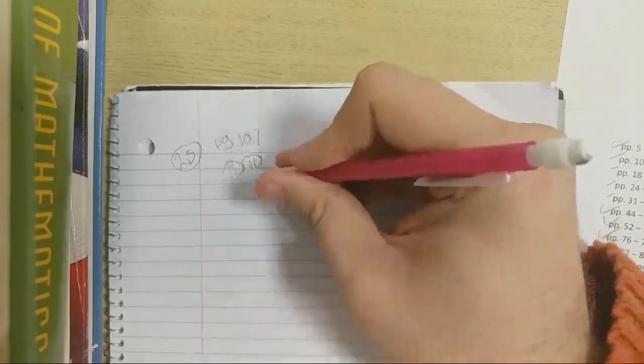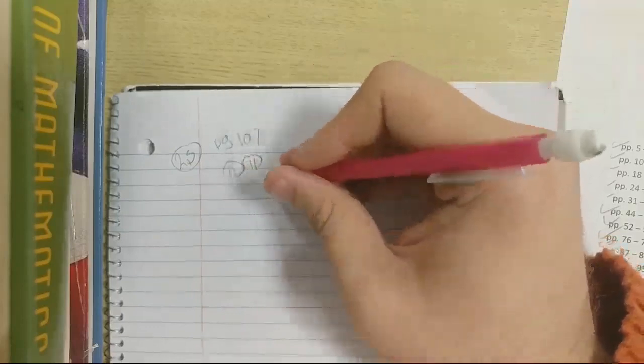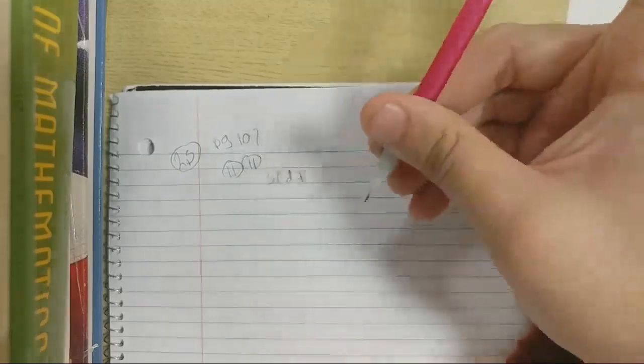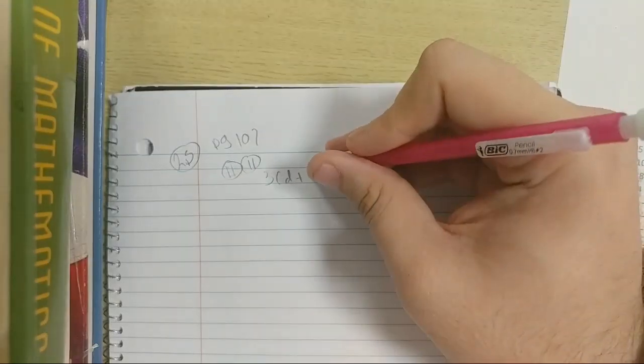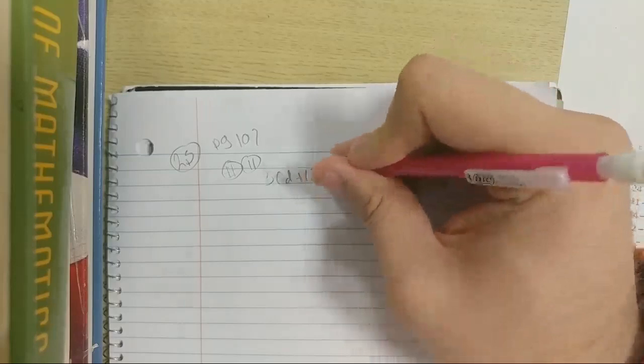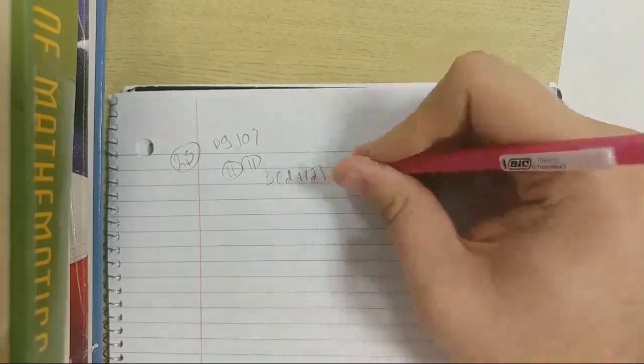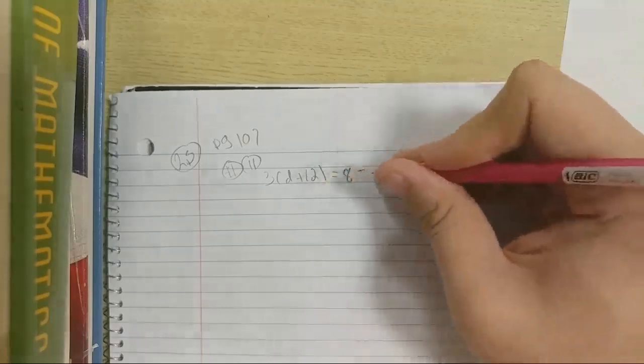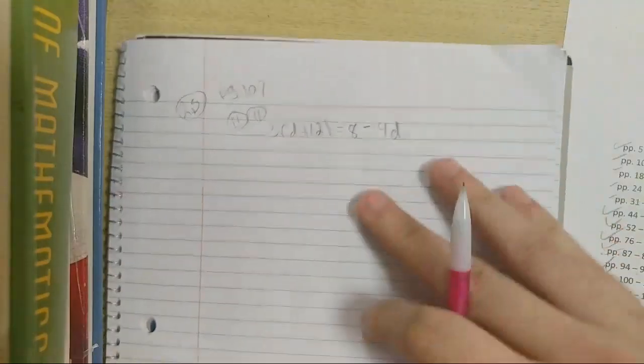Let me write it down. 3 times parenthesis d plus 12, close parenthesis, equals 8 minus 4d.